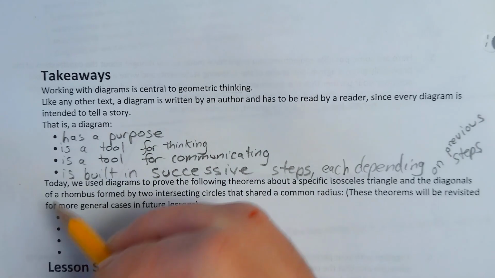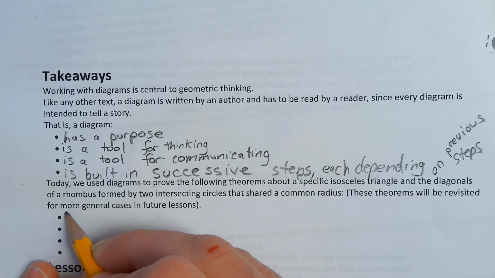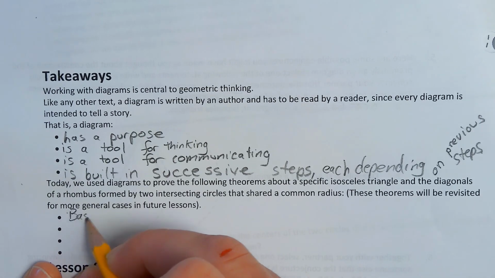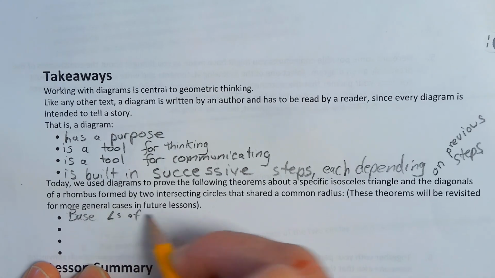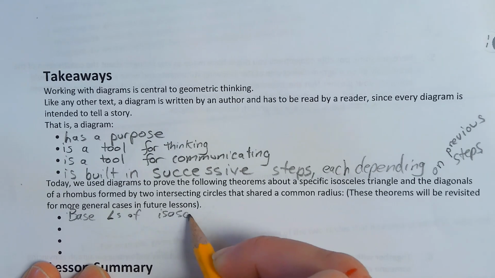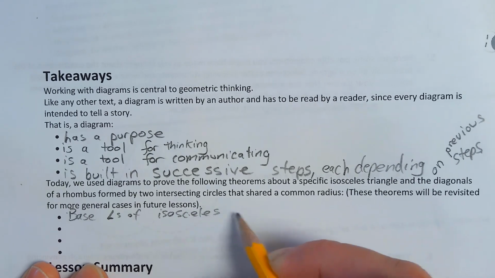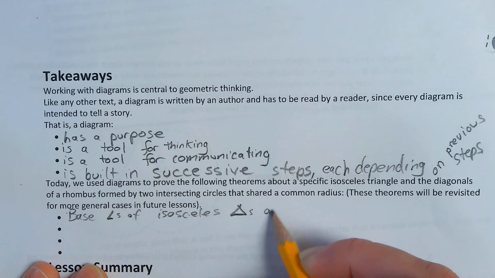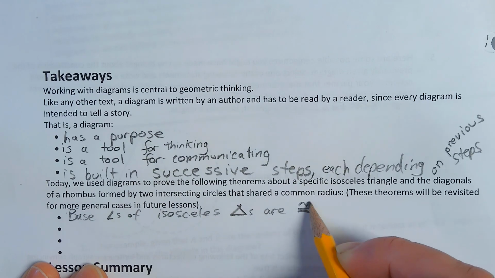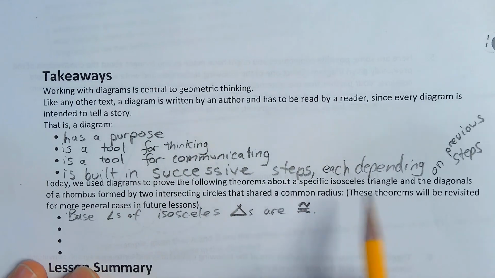Here are some things to keep in mind. Base angles of isosceles triangles are, in other words, in those triangles where two sides are the same, isosceles, two angles are the same, the base angles.